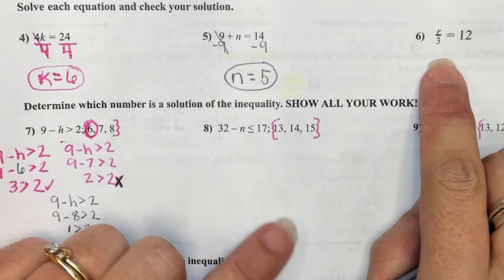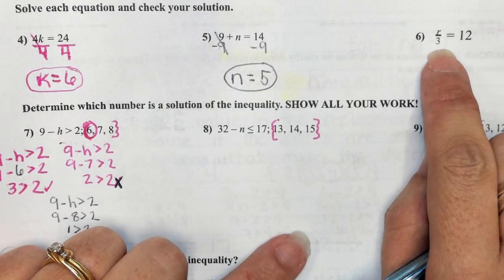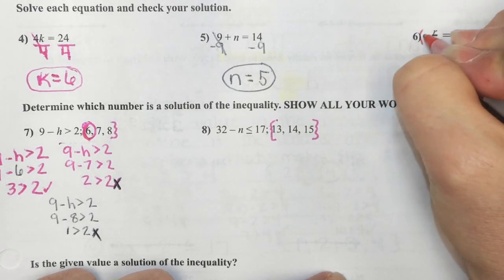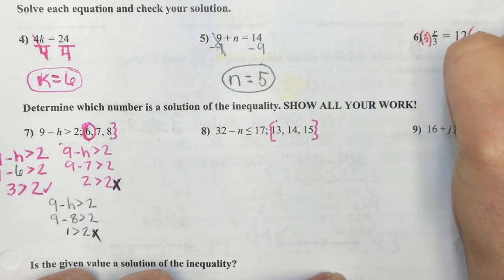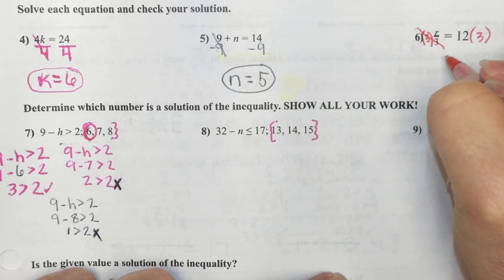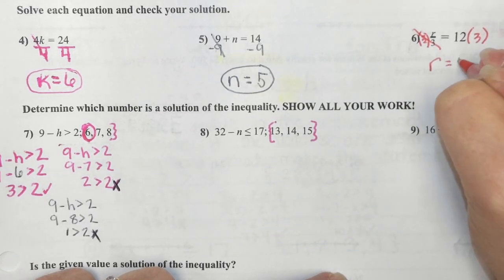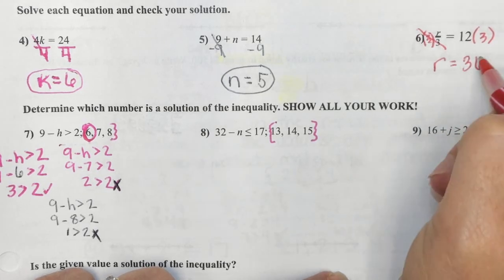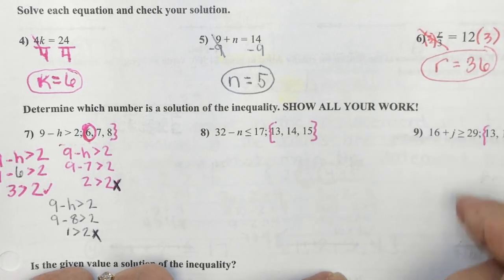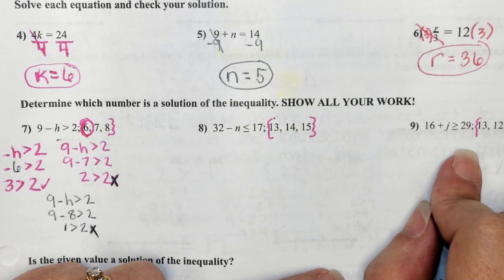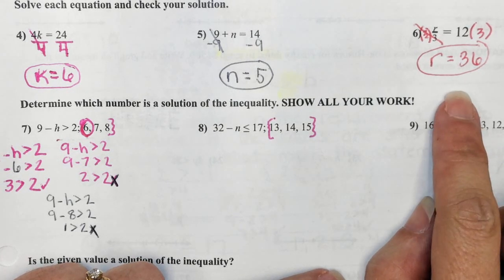If I'm solving for this one, it's got r divided by 3. Well, honestly, the opposite is times 3. That leaves me with just an r equaling 36. Okay. Do the opposite. Do the inverse operation.